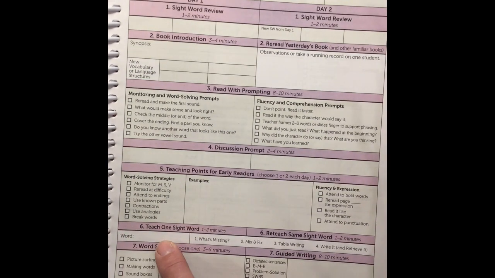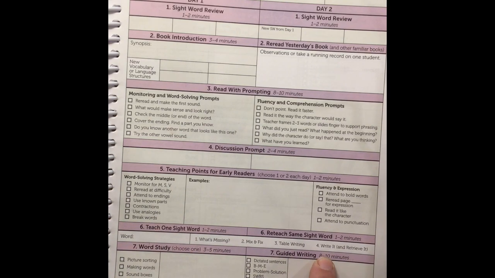Then we're going to teach one new sight word. Look at that, same protocol that we've learned in phonics and practiced in the A to C lesson plan. And then we're going to do word study because we don't want these kids to be struggling with decoding. Decoding is a part of these harder texts. And if we don't teach those phonics features, then we're not teaching them the tools they need to do that decoding work.